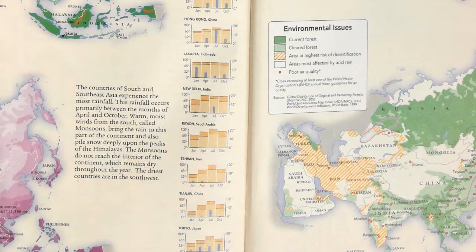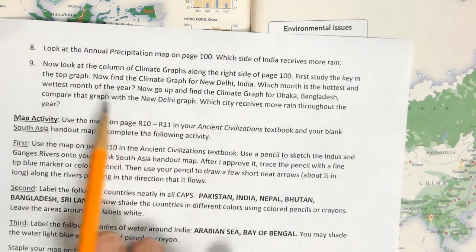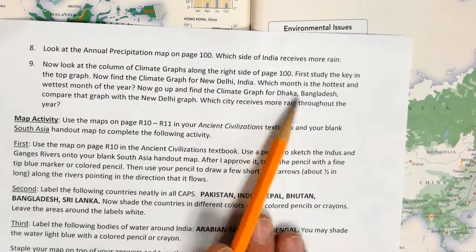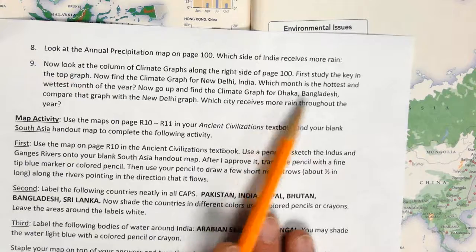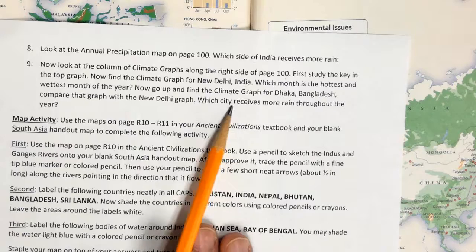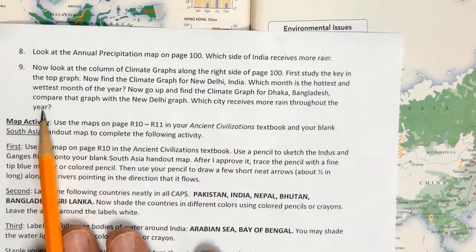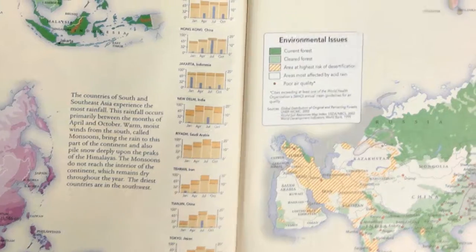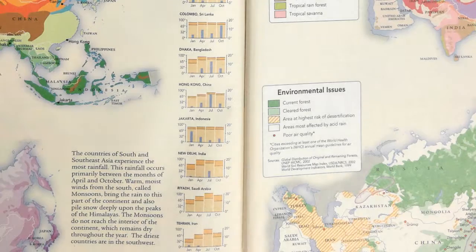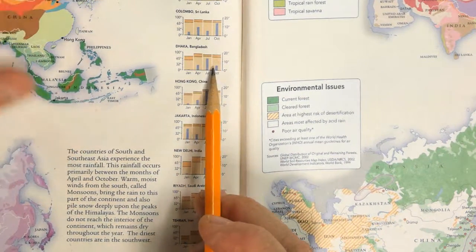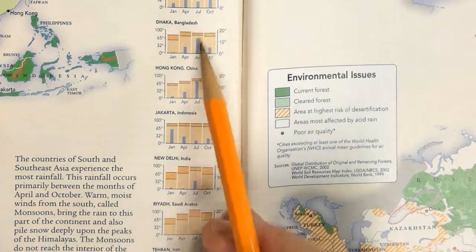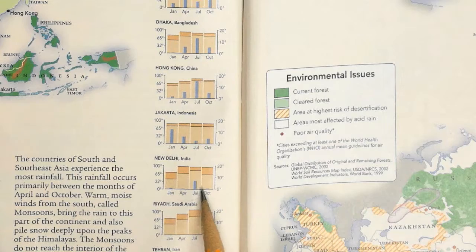Okay, and then it says, now go up and find the climate graph for Dhaka, Bangladesh. See, that's the city, that's the country. Compare that graph with the New Delhi graph. Which city receives more rain throughout the year? Okay, well, let's find Dhaka, Bangladesh. There it is right there. And we're comparing that to New Delhi, India. So we've got Dhaka right here and New Delhi right there.